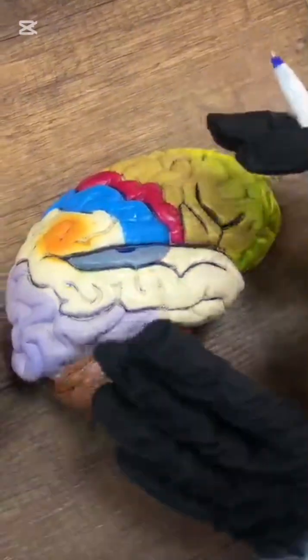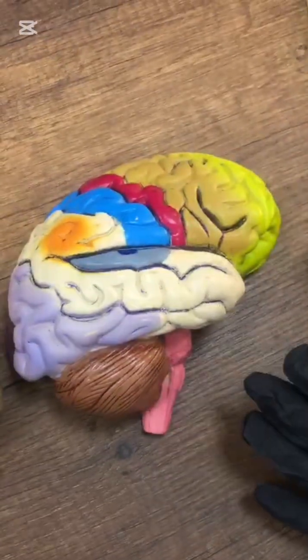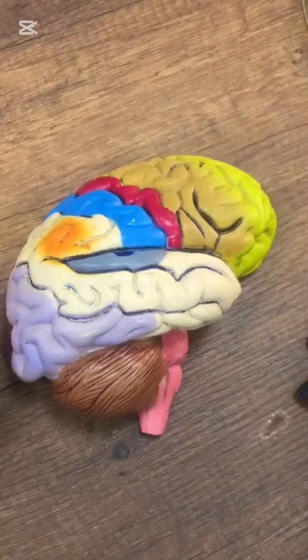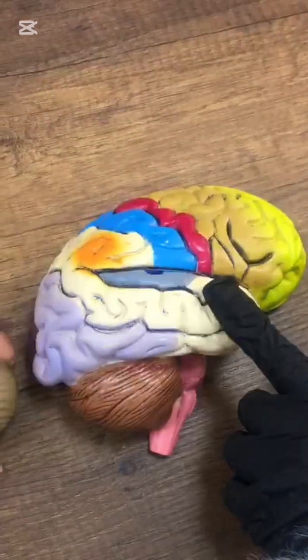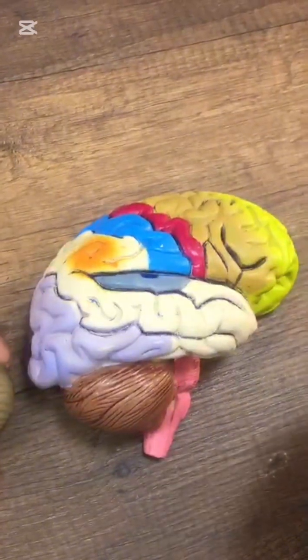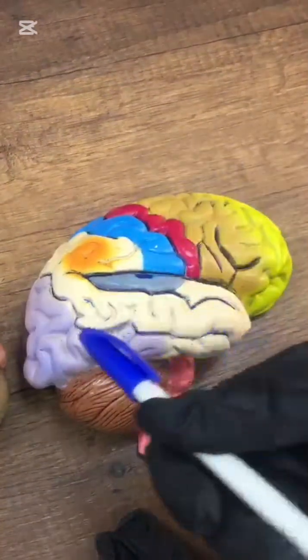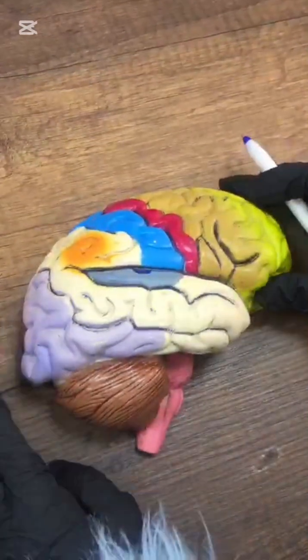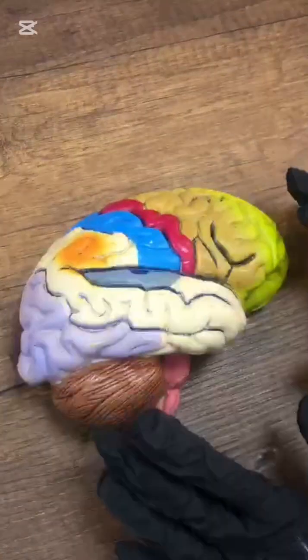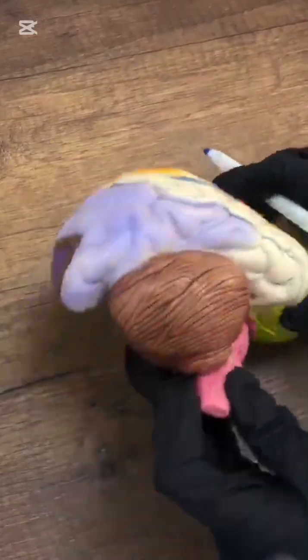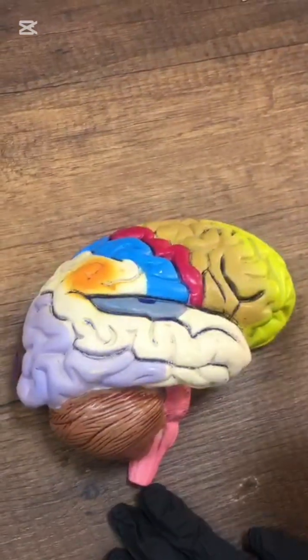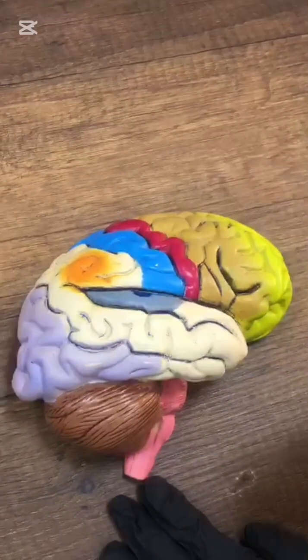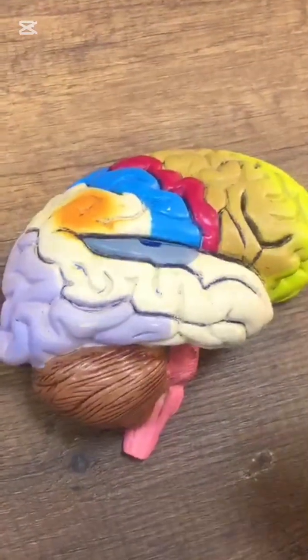It consists of two hemispheres. It has four lobes and three poles. Three poles: frontal pole, occipital pole, and temporal pole. And we have four lobes: frontal lobe, parietal lobe, temporal lobe, and the occipital lobe. The cortex of it is gray matter, and inside it we have the white matter. But the cortex is gray matter.